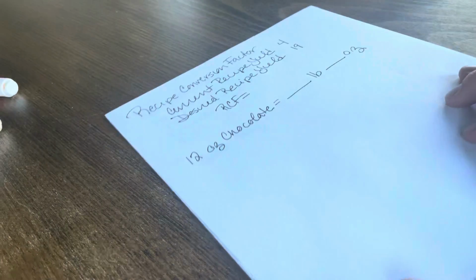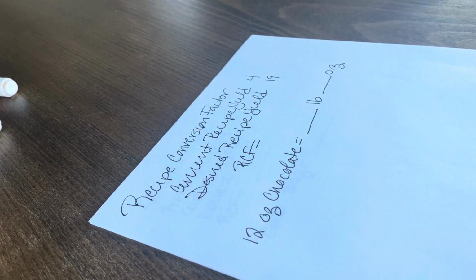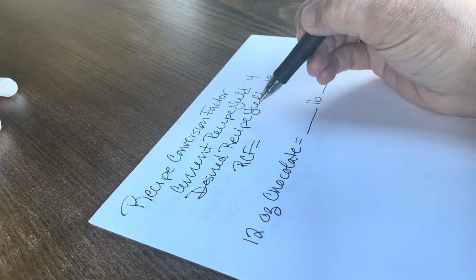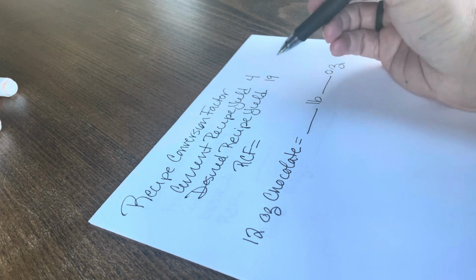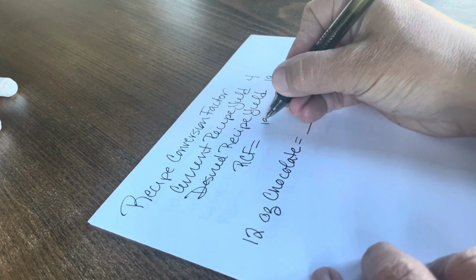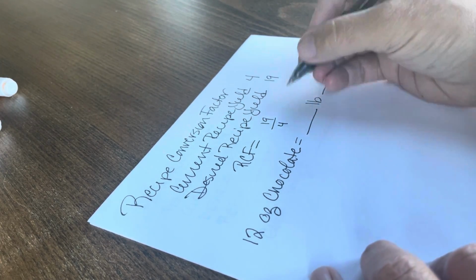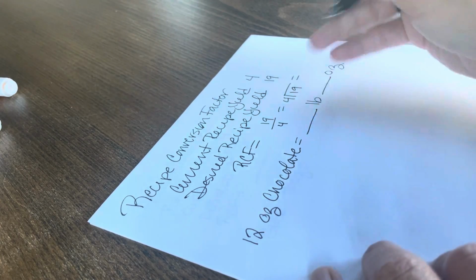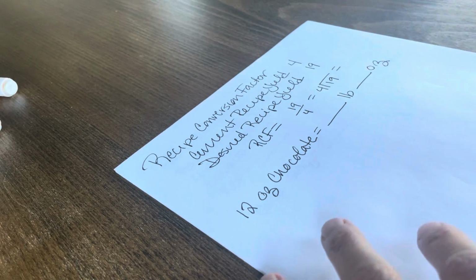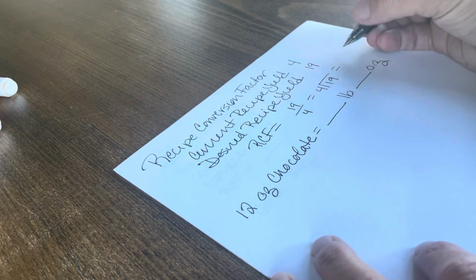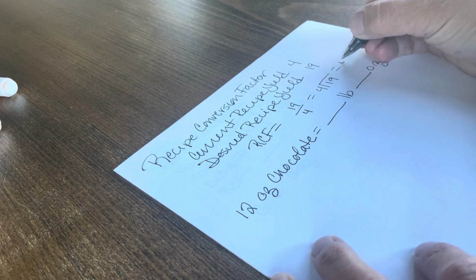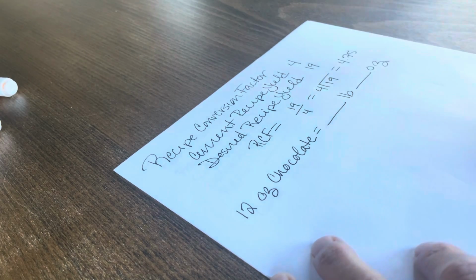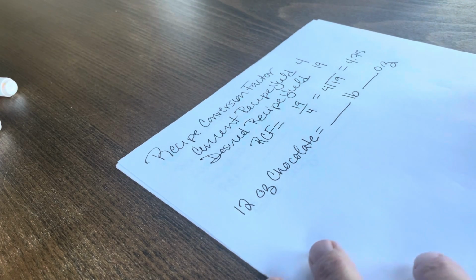Okay, so I think you guys are pretty good about doing the recipe conversion factor, which is simply you divide your current recipe yield into your desired recipe yield. So in this instance, it's going to be 19 divided by 4, which is the same as the old school 4 goes into 19, right? And this is just a made up equation. I didn't pull it from the homework or anything. Okay, so that is equal to 4.75, okay?